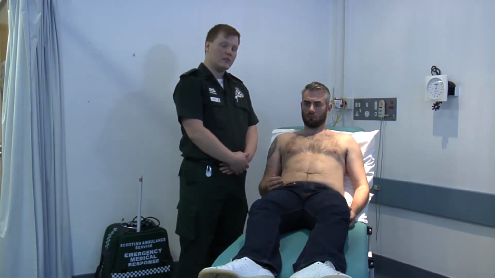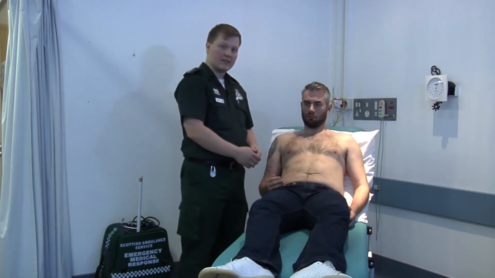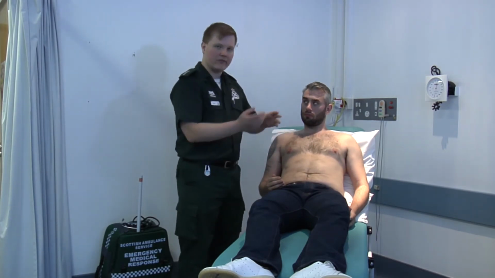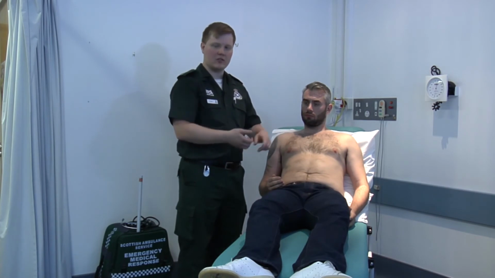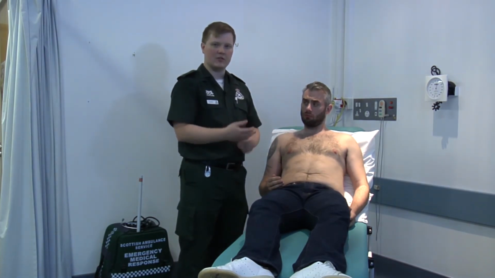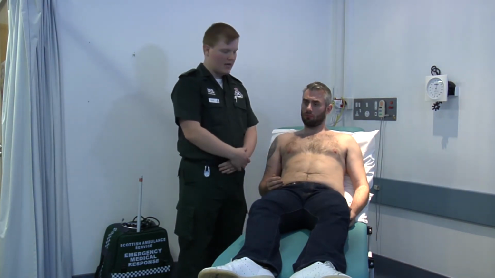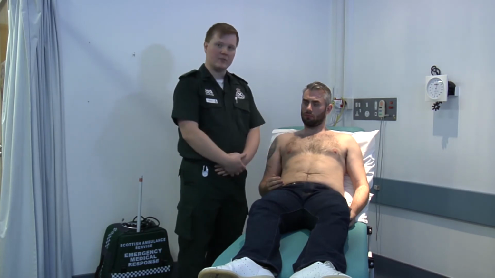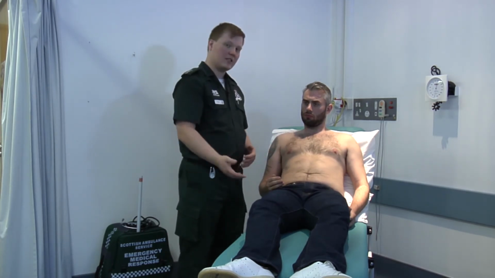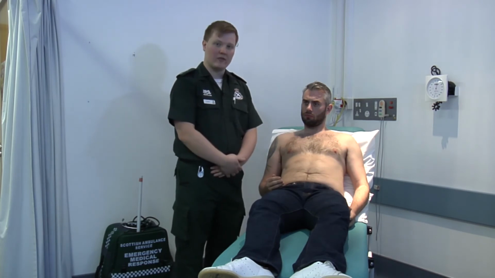Now I'm going to need to assess the patient's back. What I'm not doing is assessing the front and then the back, the front and then the back with each percussion, palpation, auscultation, because that's too much movement for the patient. Instead, I'm going to complete the assessment of the front of the chest and then ask my patient to move so I can assess the back of the chest.